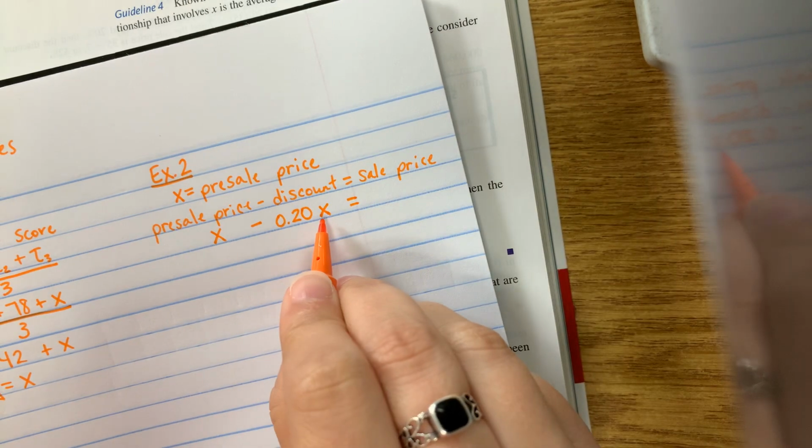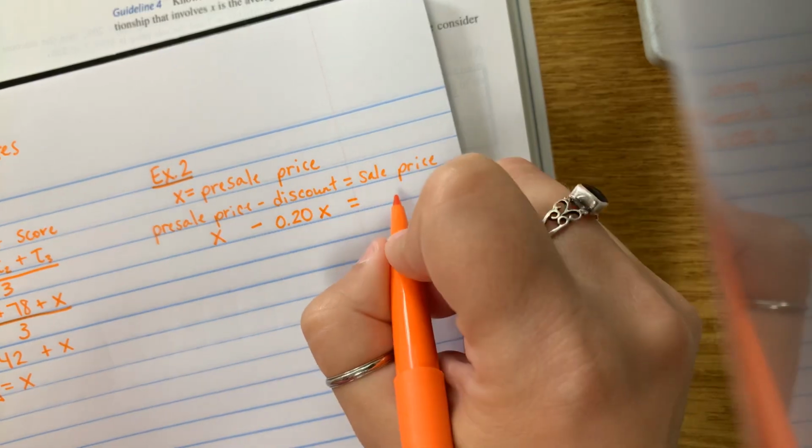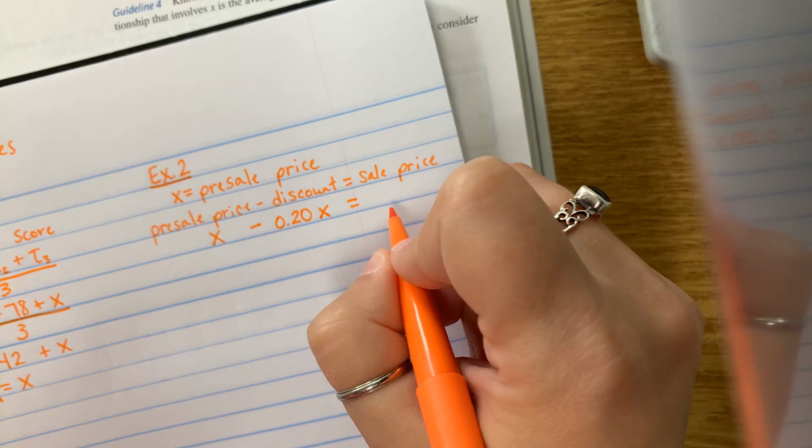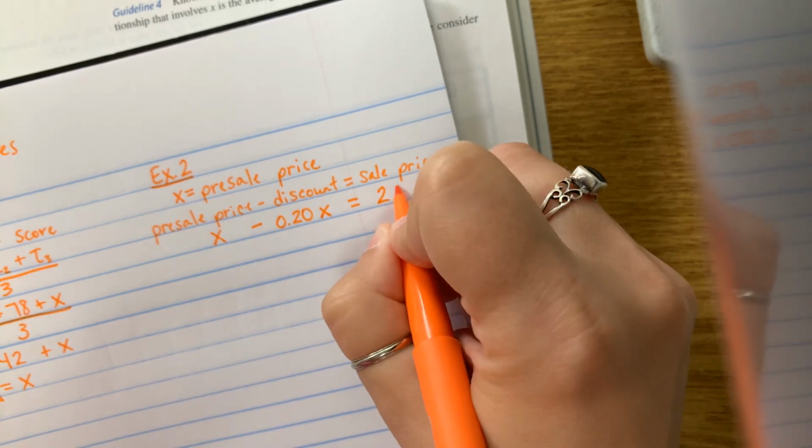So don't forget that X right there. That's where most people will mess up. And then that's going to equal my sale price, which is my new price, which in this case they told me was $28.